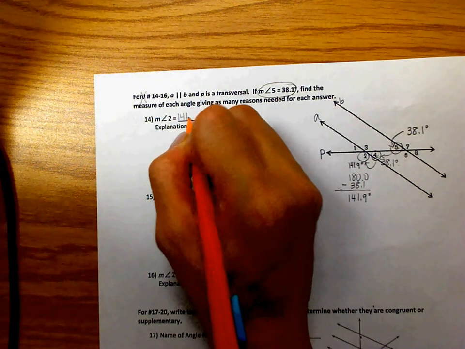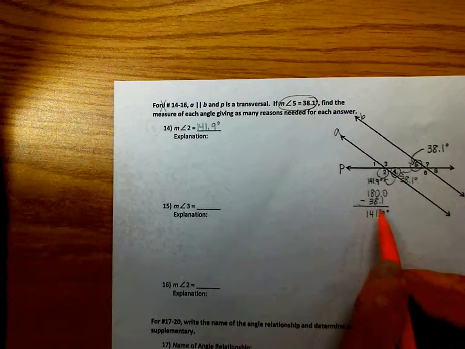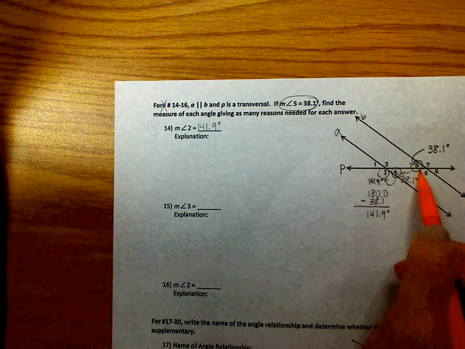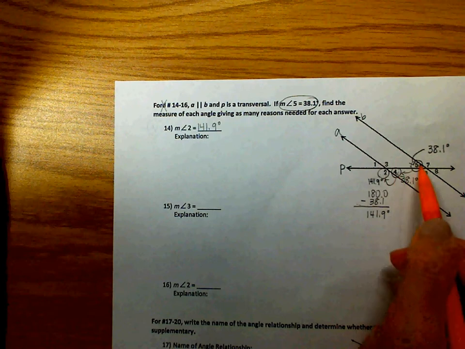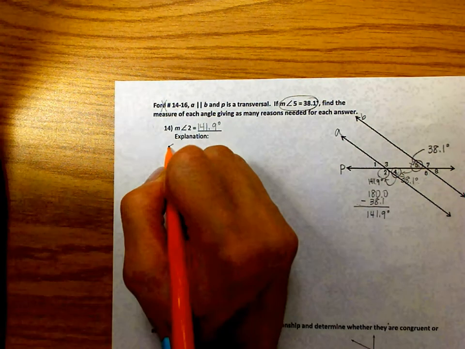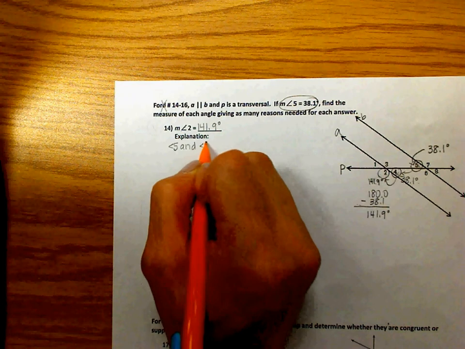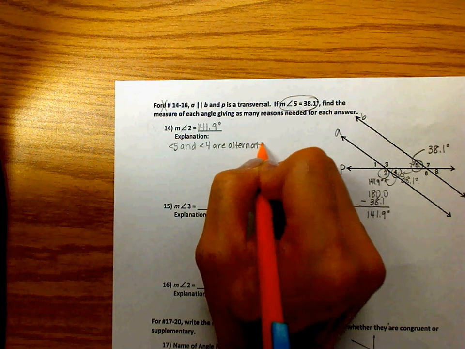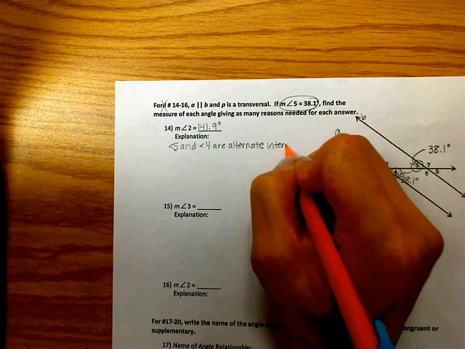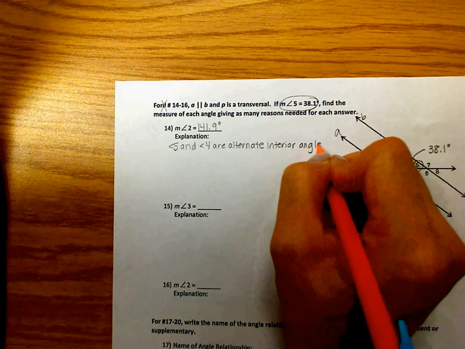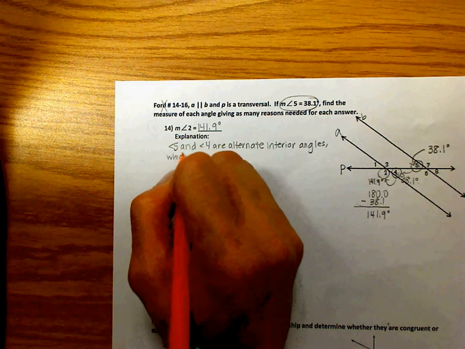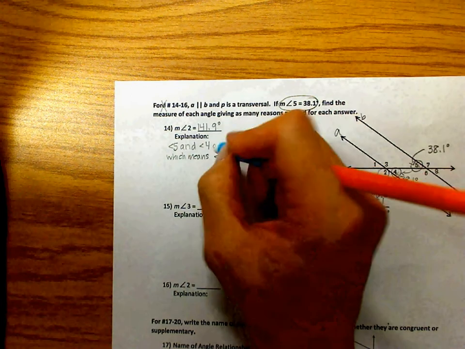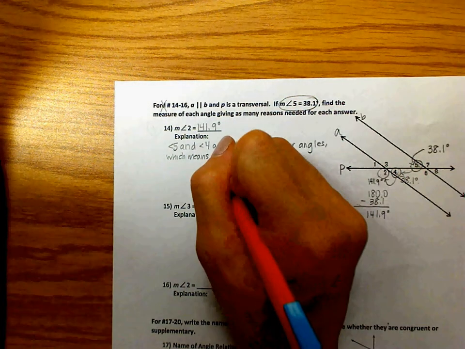So let's say we started with angle 5. You'll say angle 5 and angle 4, what kind of relationship do they have? Angle 5 and angle 4 are alternate interior angles, which means they are congruent.